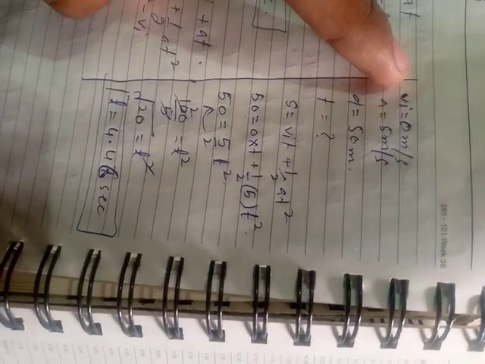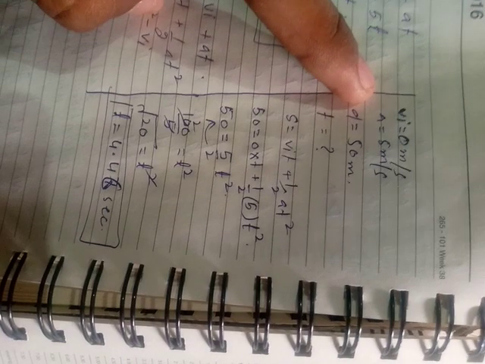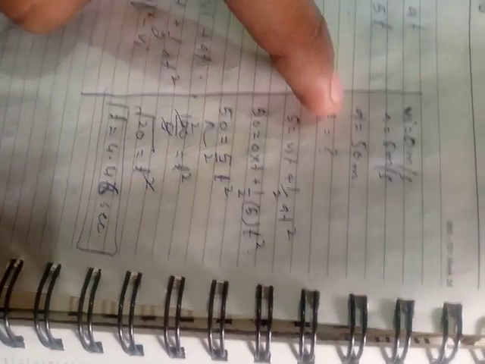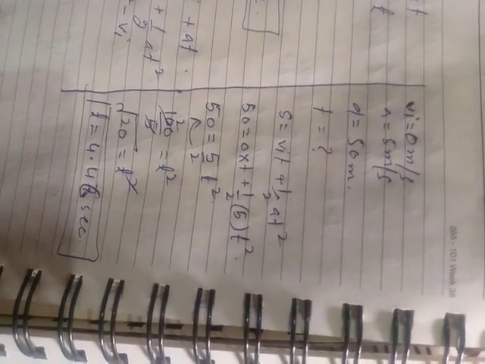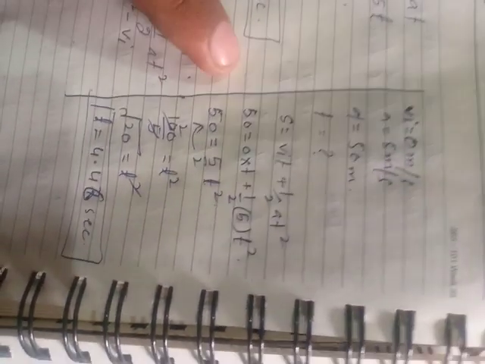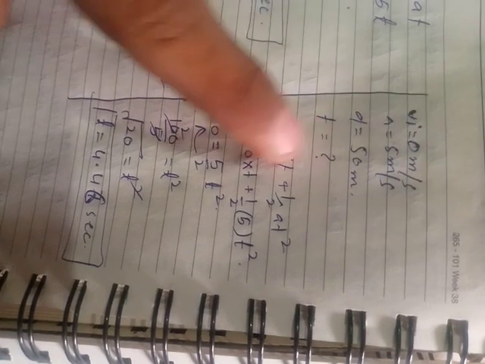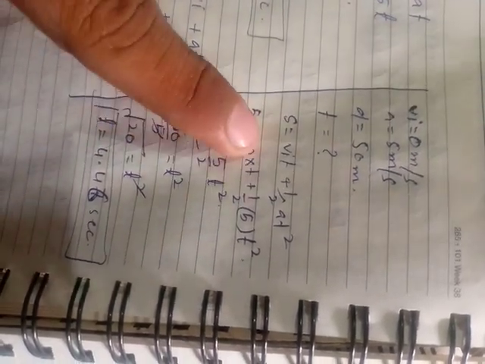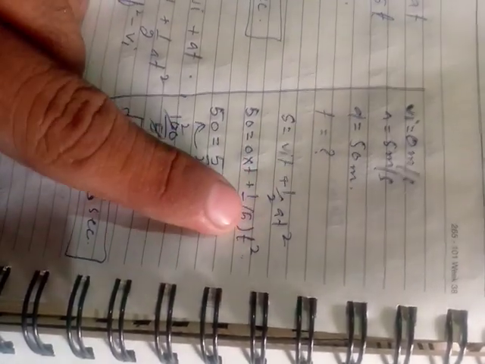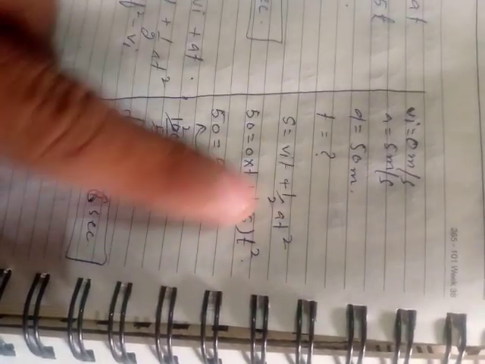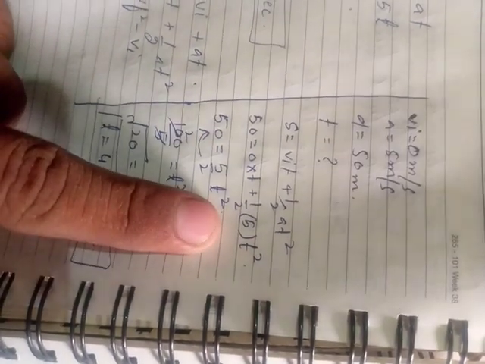This is the same problem: acceleration is 5, initial velocity 0, distance 50, and time is what you should find. s equals vi t plus half at square. The distance is 50. Initial velocity is 0, so 0 multiplied by t remains 0, plus 1 upon 2, 5 into t square. So 5 upon 2, t square remains the same.